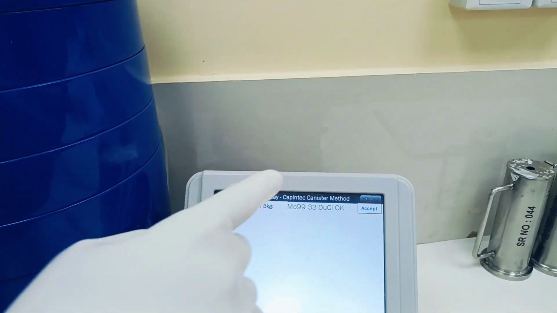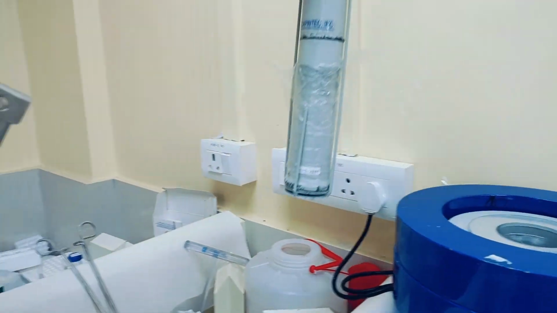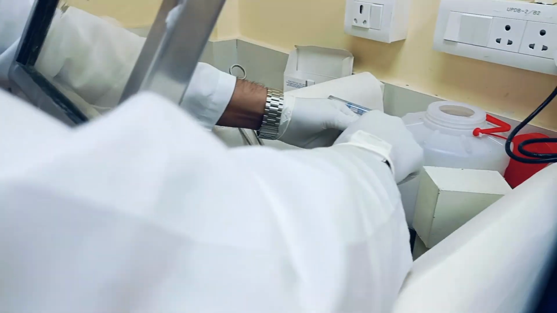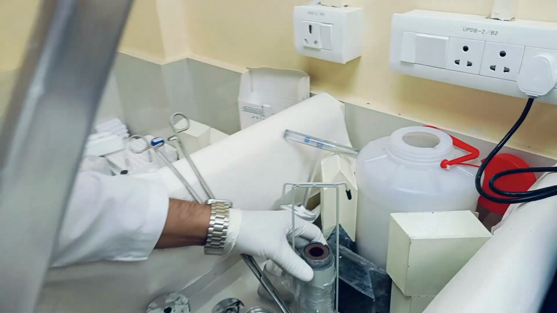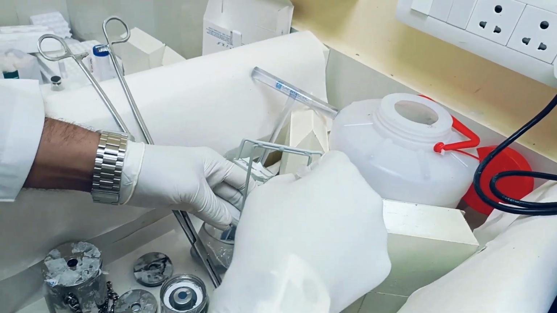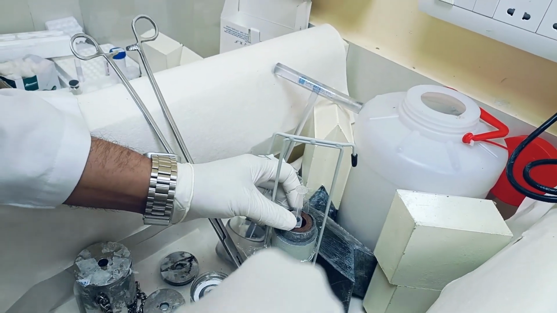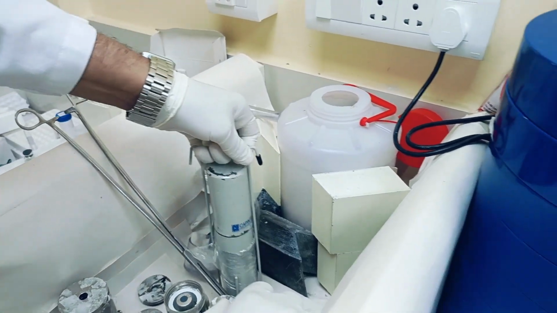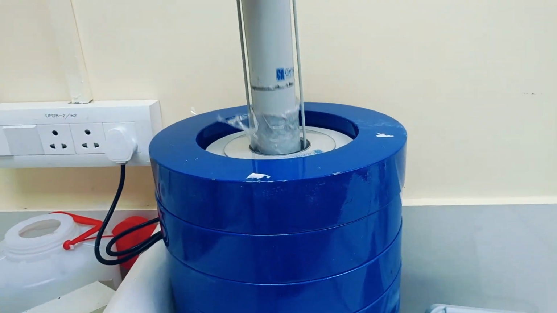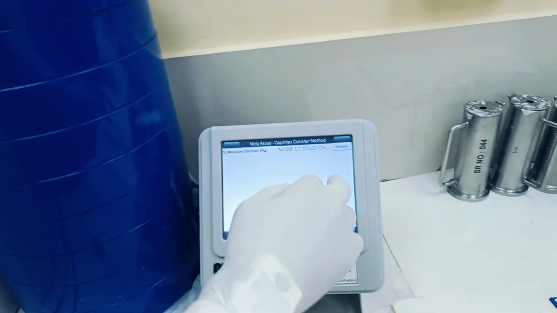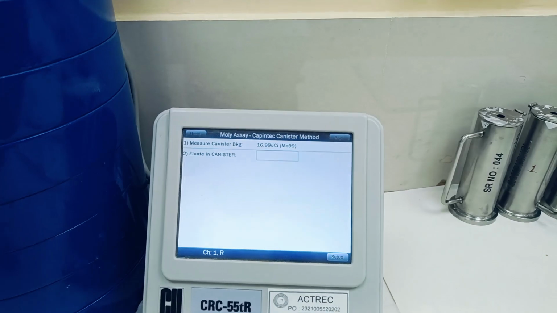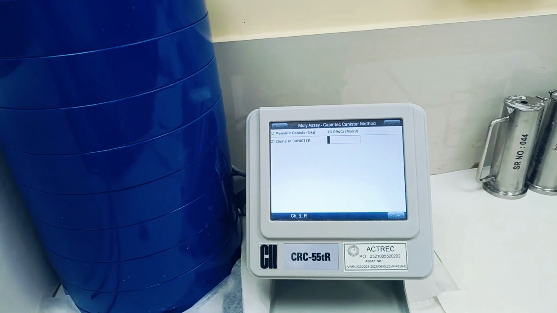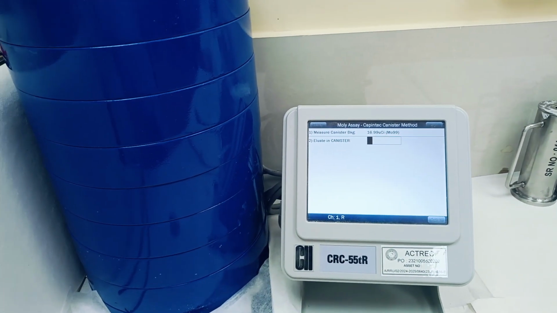So once this is done, we'll take this out again, and inside this canister we have taken this radioactive material, technetium 99m. We'll keep it in this Moly canister. And then we will put it again back into this, and now we'll say accept. So it will start measuring what is there in the canister with eluate.